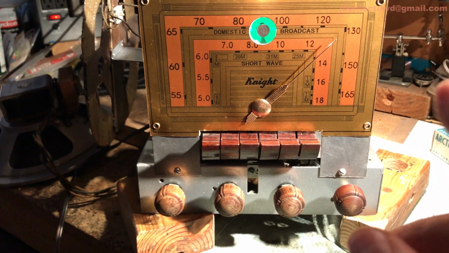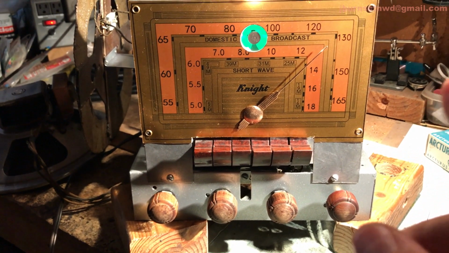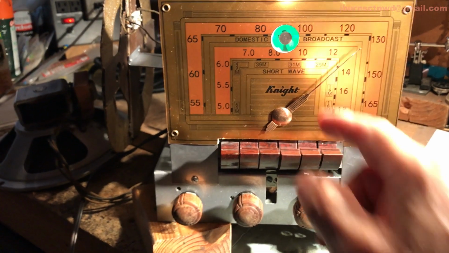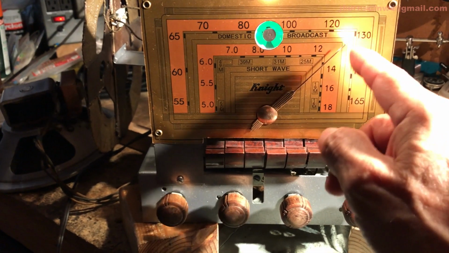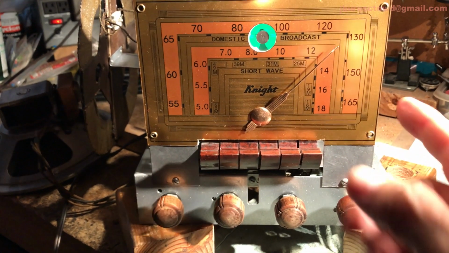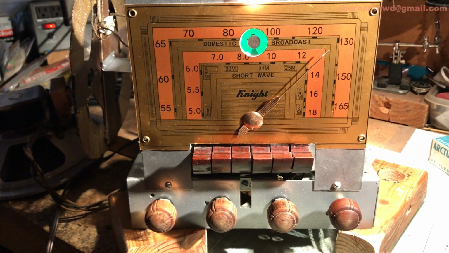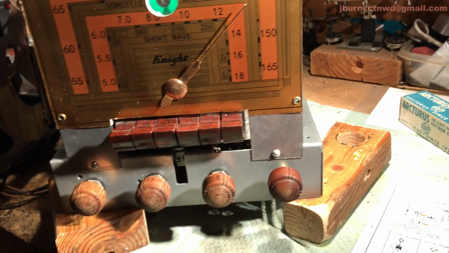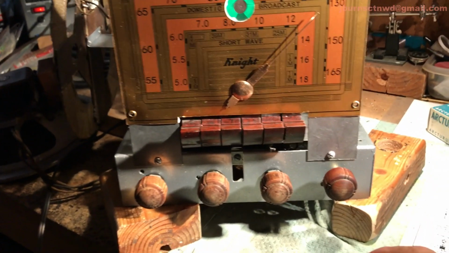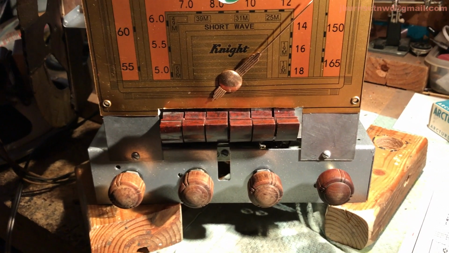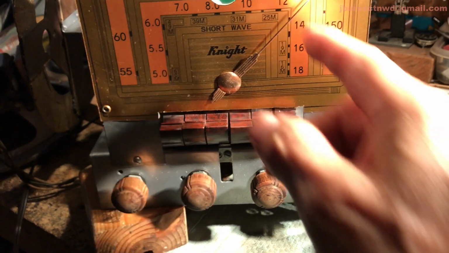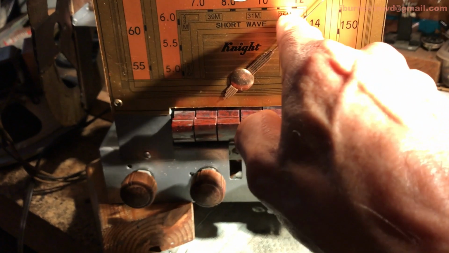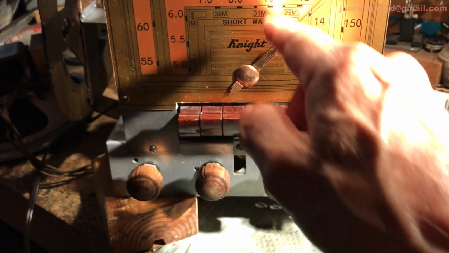Sounds like he's in an auditorium or something. It seems to me that that would come in this side of the 12, not this side of the 12. So I'm about a megahertz off. I'm at 13. He usually comes in right around close to 12 in this 25 meter slot area.